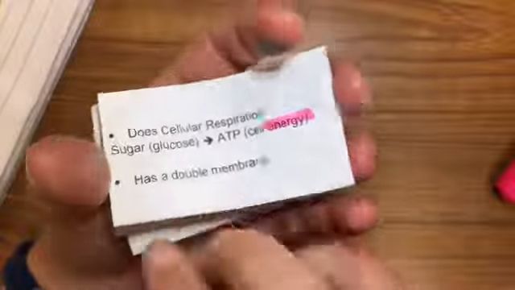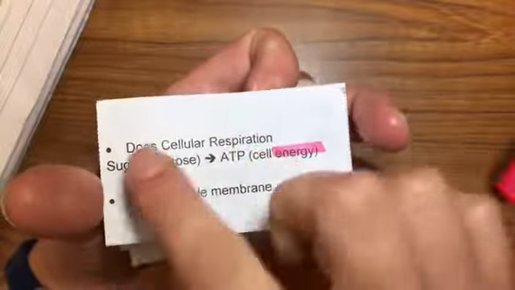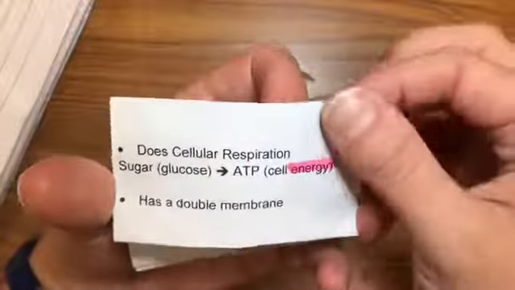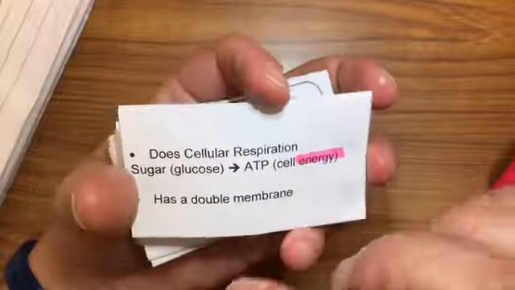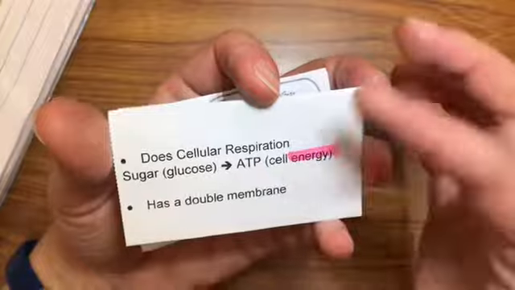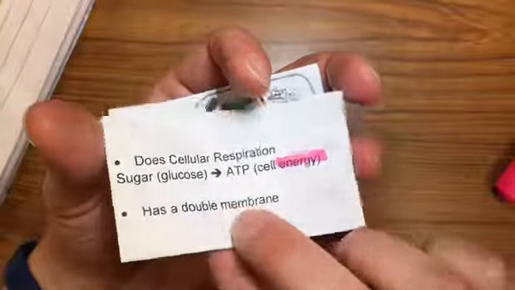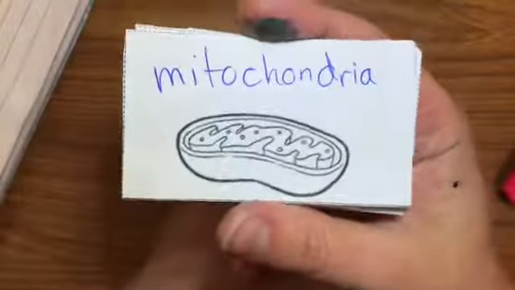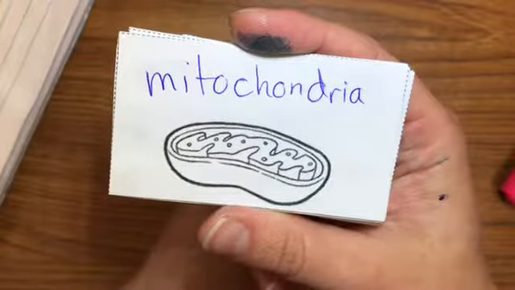Now, if there's something here you don't understand, use Google and search it up. Or watch videos on my YouTube channel about the organelles. They kind of explain them a little bit. So this is a great resource for you to study if you weren't able to learn all the material for the quiz the first time. This is a great way to study for the retest.